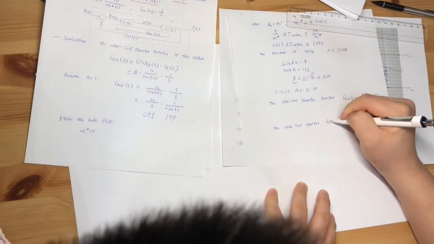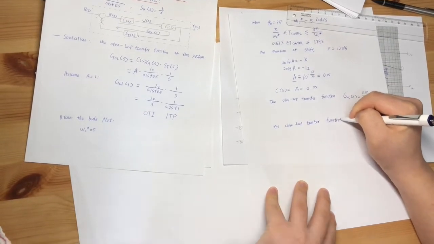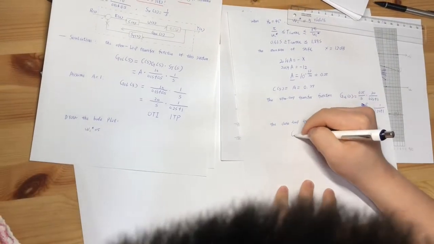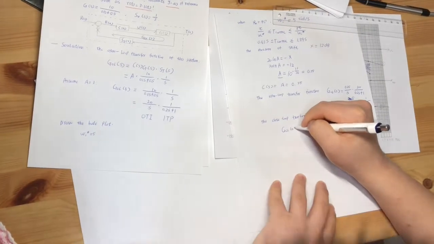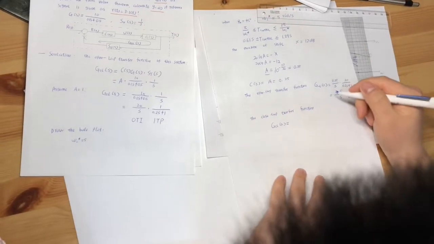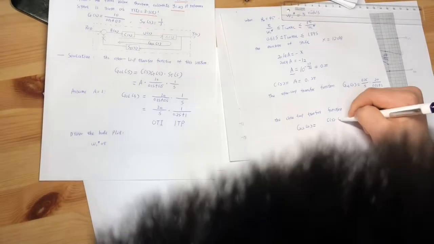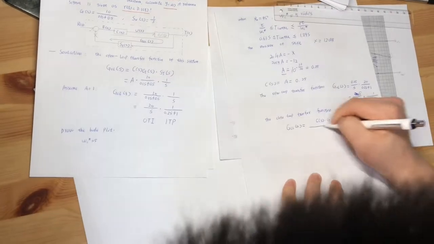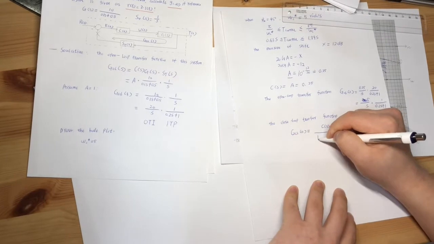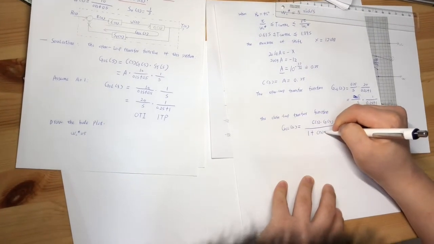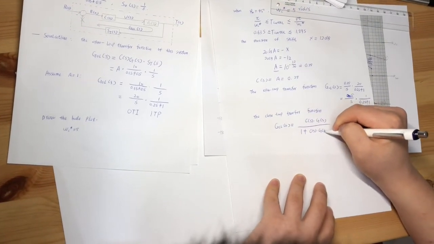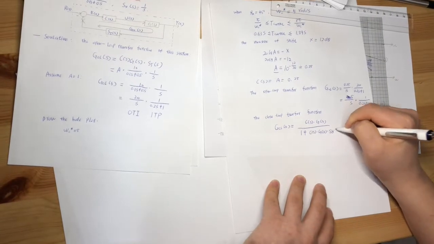And then the closed loop transfer function equal to C(s) multiplied by G(s) over 1 plus C(s) multiplied by G(s) multiplied by H(s).